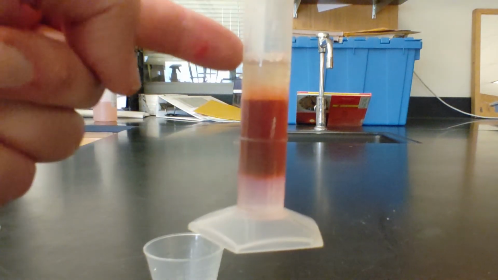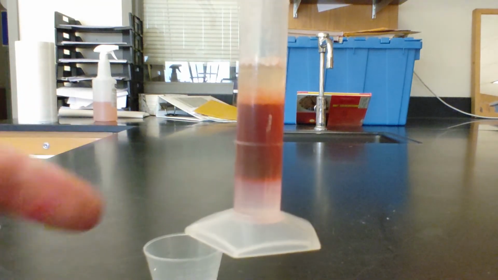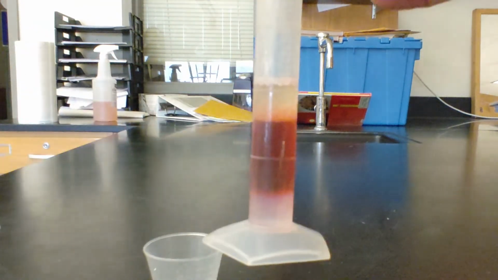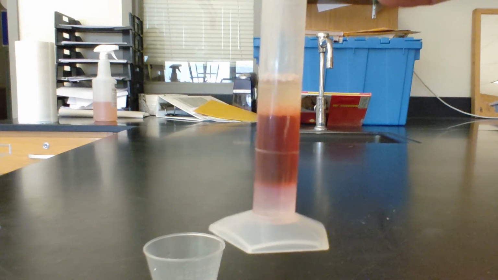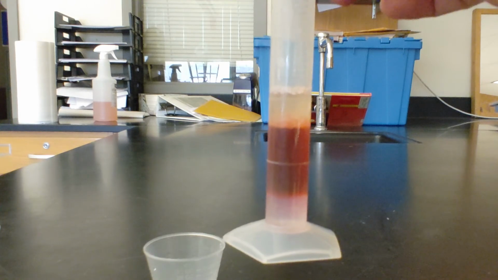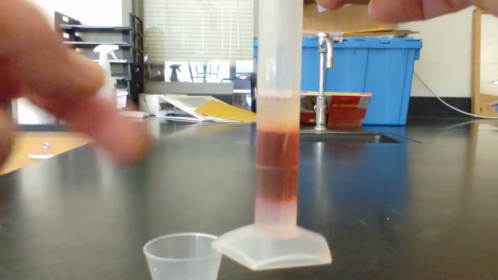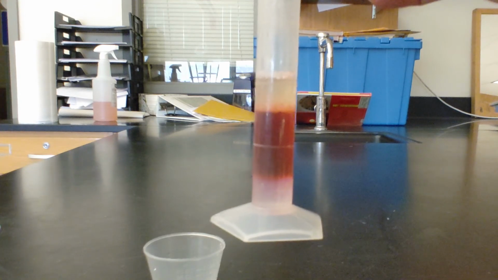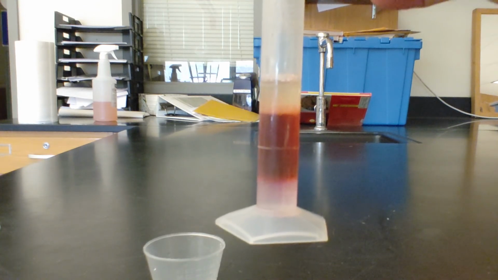You should have noticed that the glycerin just went right down through everything else. In the middle we have the water and the soap, and they have similar densities, so they kind of mix together with each other, but the oil, being the least dense, stays up on the top, and the glycerin, being the most dense, stays down on the bottom.